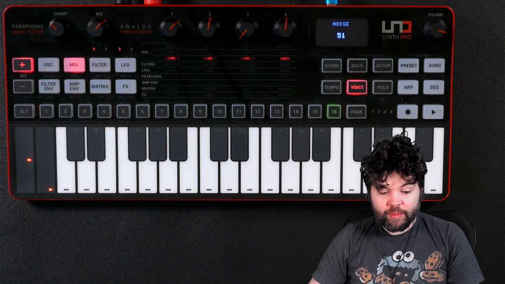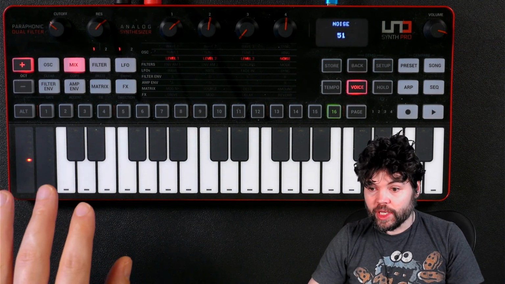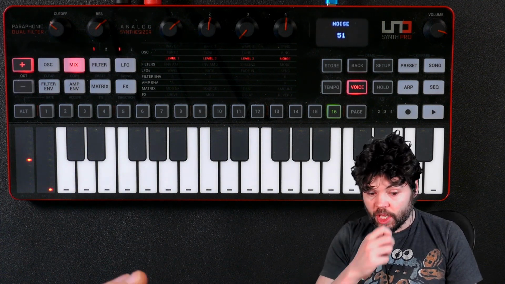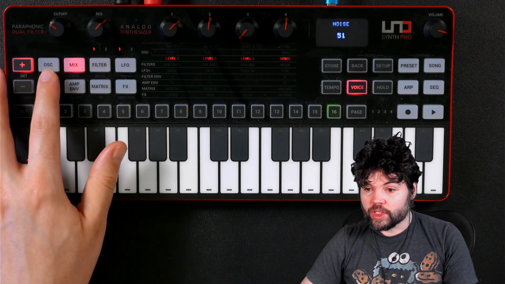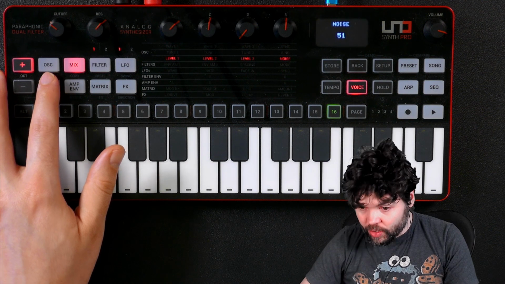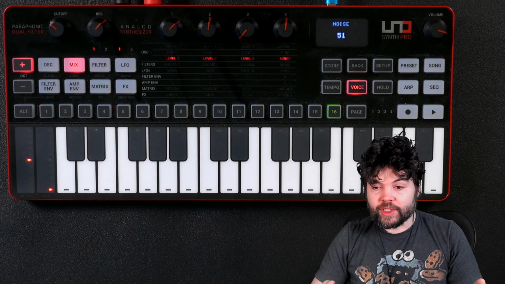Hopefully now you have a bit of understanding of envelopes and you understand how those can be used alongside the filter, alongside the mixer section, alongside the oscillator configuration to achieve a different sound.